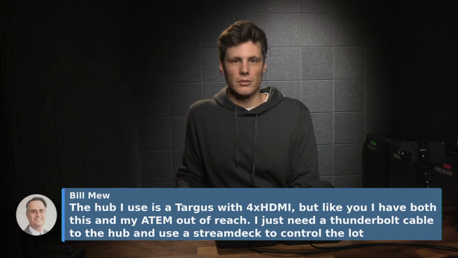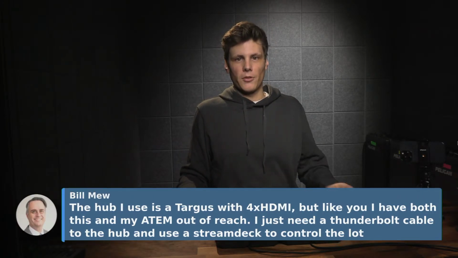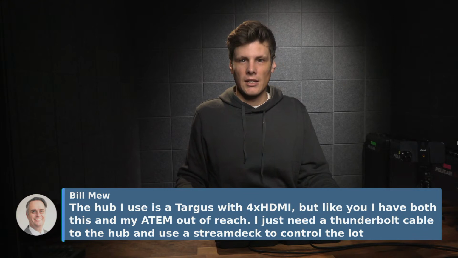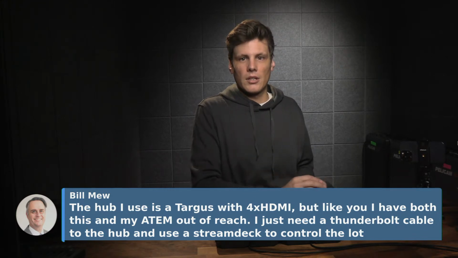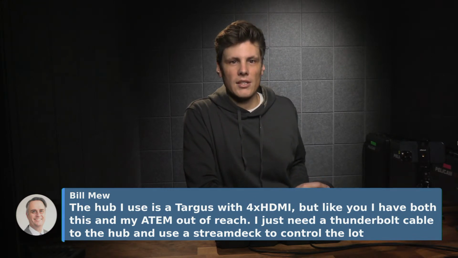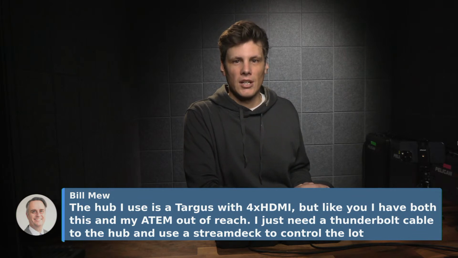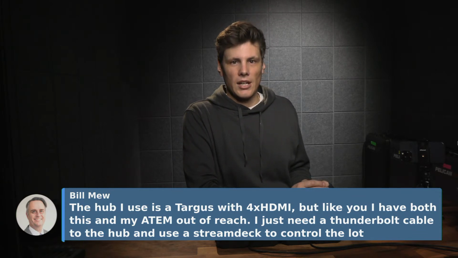Cool. Bill, back to the hub comment before, Targus for HDMI, but I like that you have both this and my ATEM out of reach. I just need a Thunderbolt cable to the hub and to use Stream Deck's control the lot.